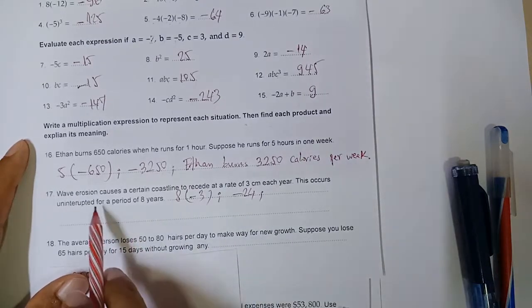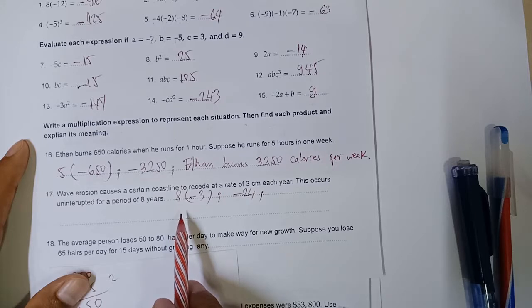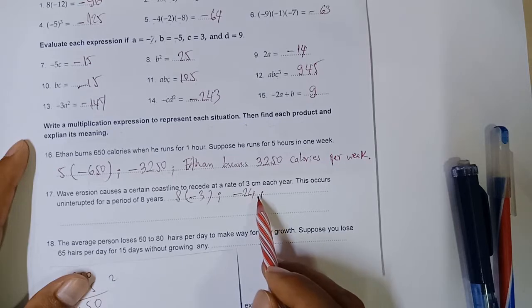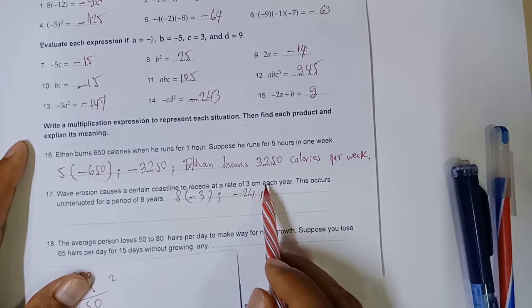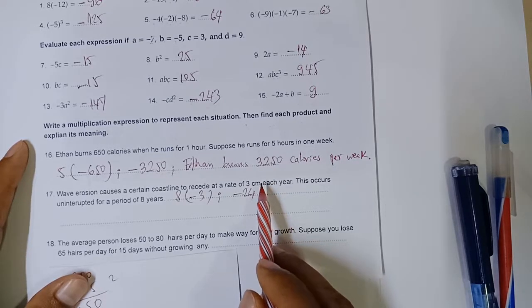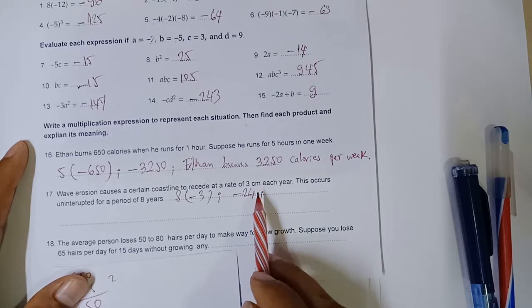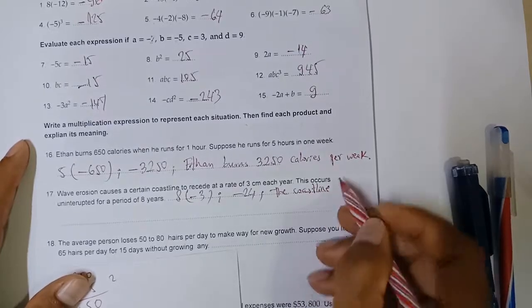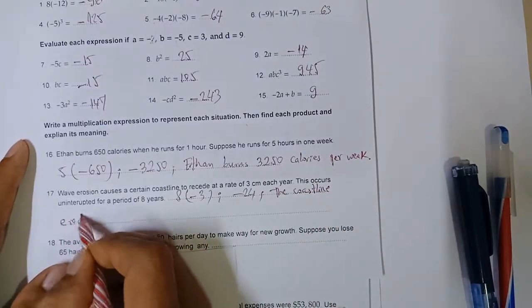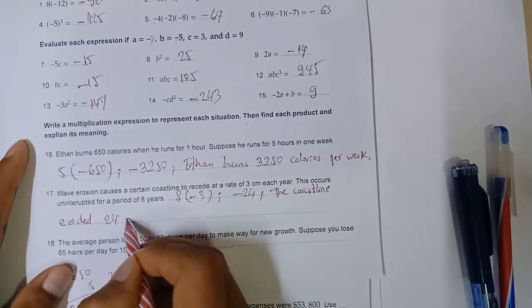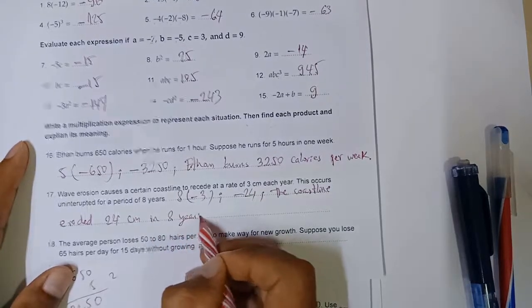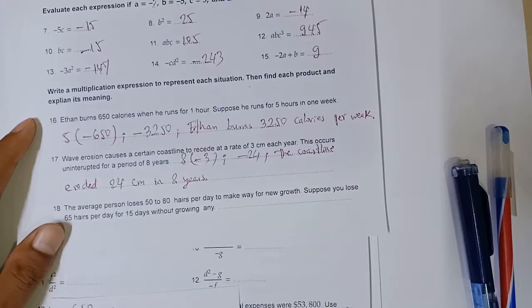And then this meaning. Let's talk about erosion. So you can say the coastline is 24 centimeters closer to the mainland within 8 years, or you can just write the coastline eroded 24 centimeters in 8 years. You can write it as simple as this one.